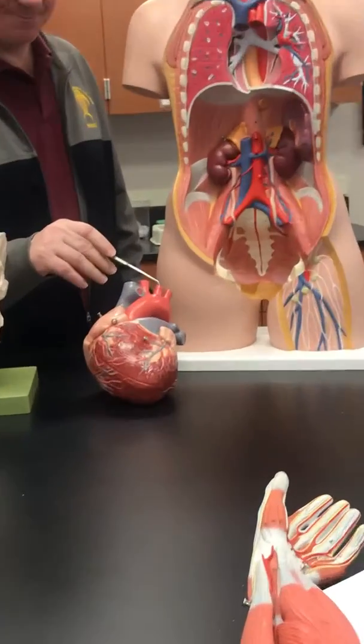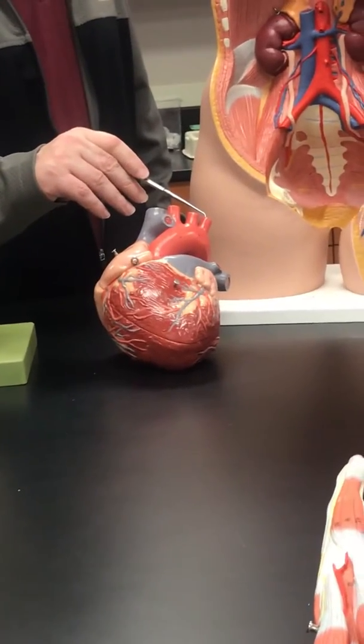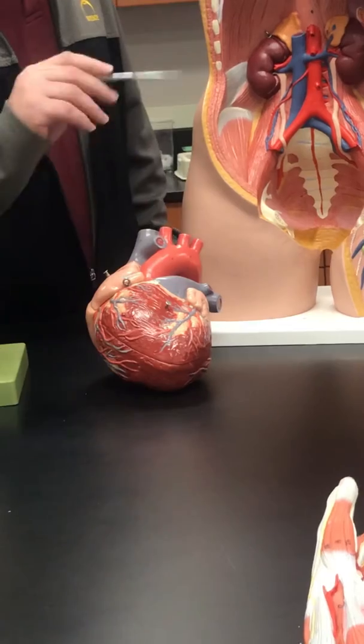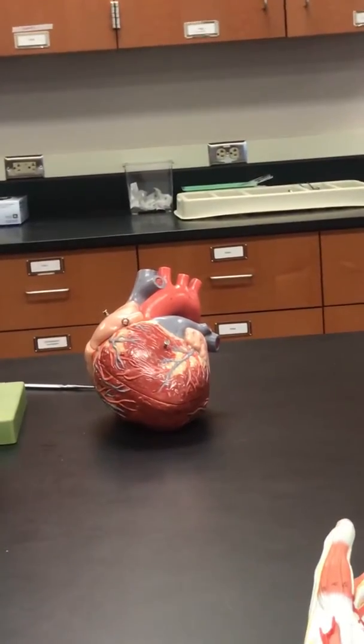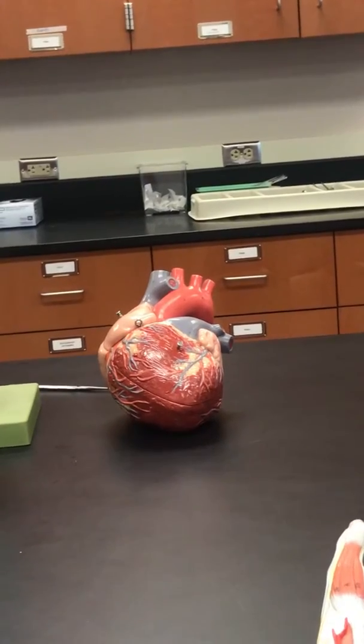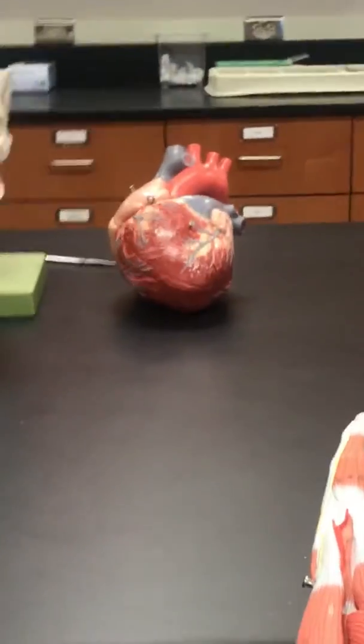About? Right or left? Left. Subclavian. Left subclavian. Good. Now, let's expand on that. Because I went and labeled them.